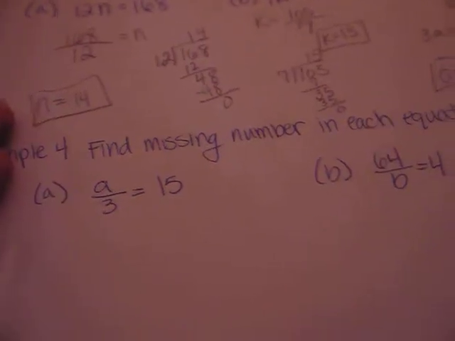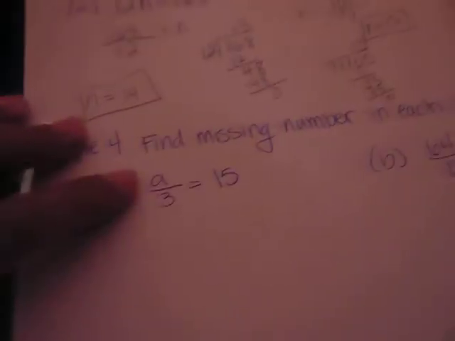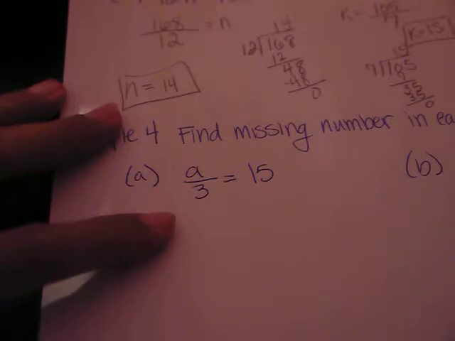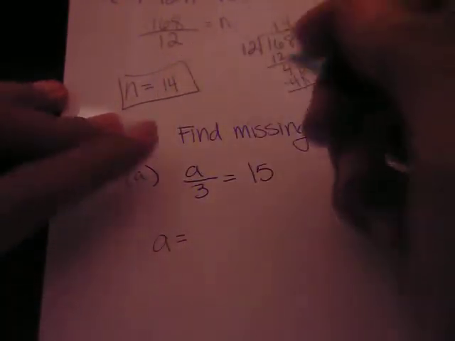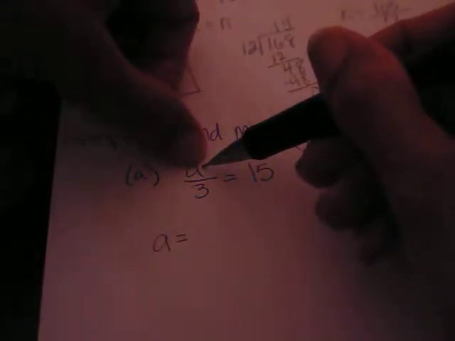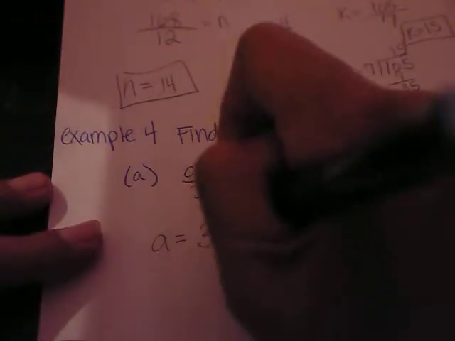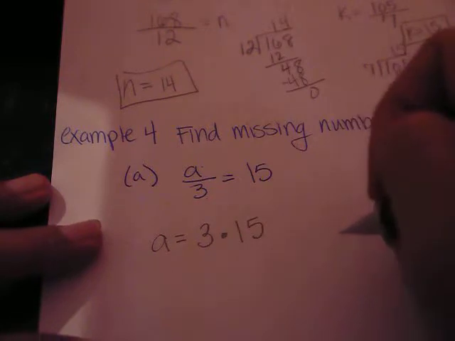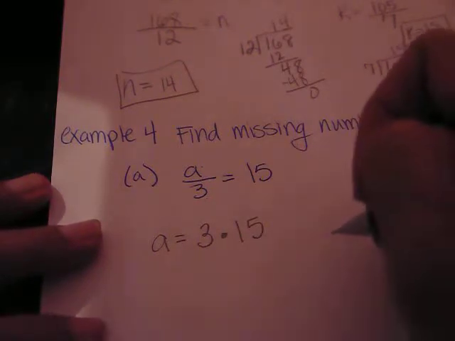All right. Now we are dividing. Something divided by 3 equals 15. So what that can be rewritten as is, if something divided by 3 is 15, that means that this is the biggest number. We divide by 3 and we get that number. So we actually can multiply 3 times 15 to get our answer.